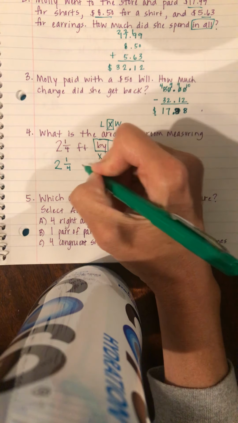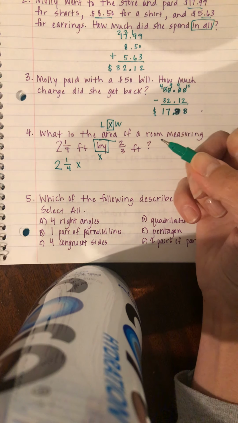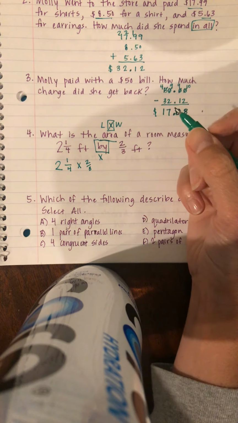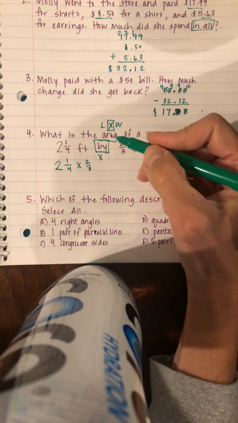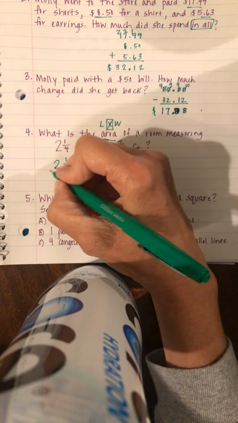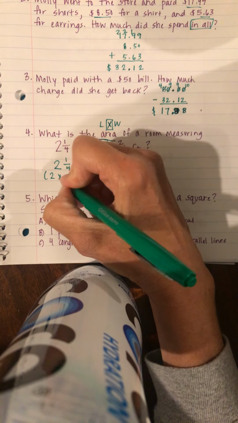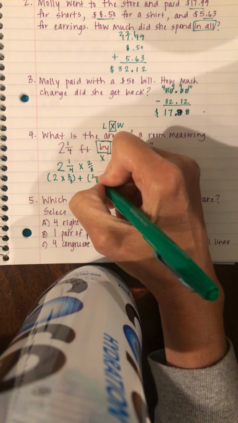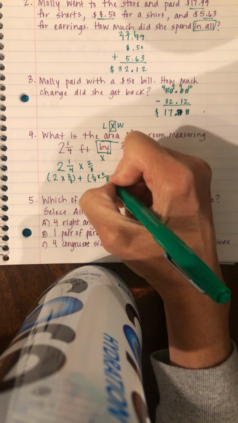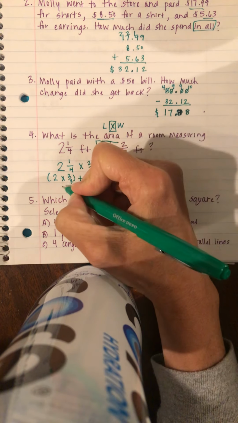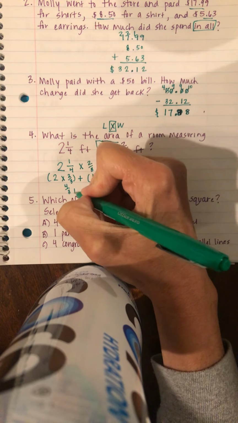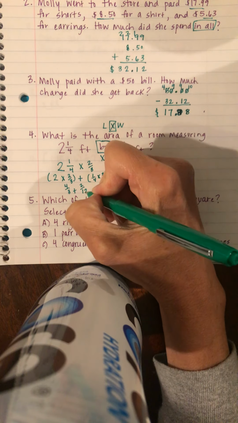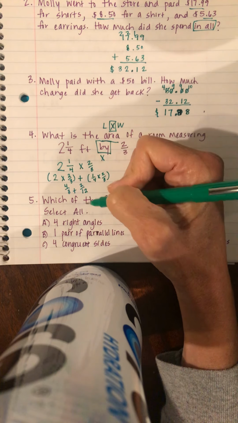I could decompose 2 1/4 and multiply them both by 2/3 and then add them back together. So I'll do that first. I could do 2 times 2/3 plus 1/4 times 2/3, which is going to give me 4/3 plus 2/12.